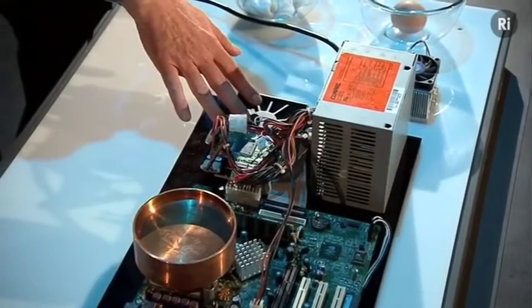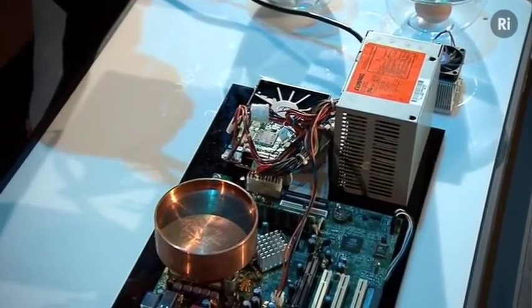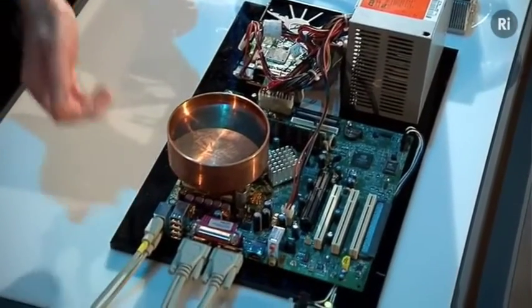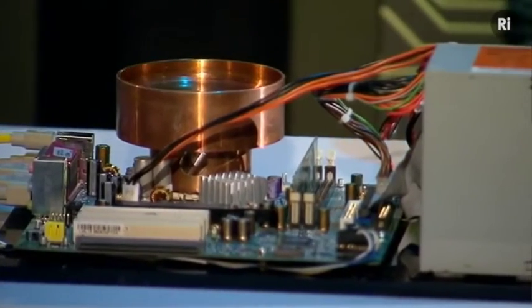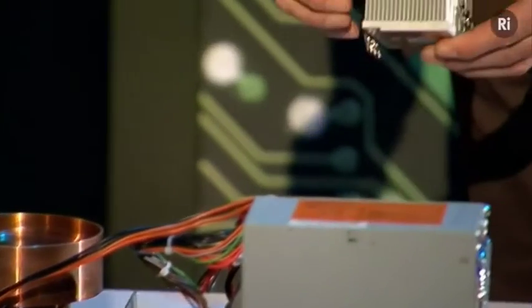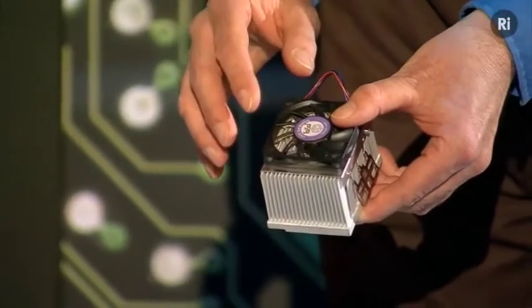This is the hard disk. This stores all the data and the software. And the processor itself is on the motherboard. It's underneath here. And usually, on top of the processor, we have a piece of metal like this, which is called a heatsink. And on top of the heatsink, we have a little fan to keep it cool.